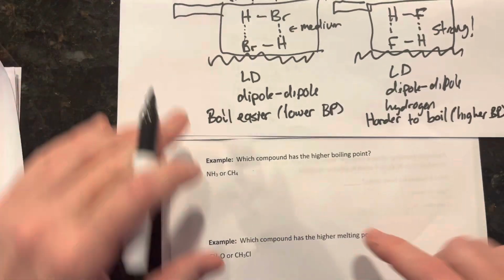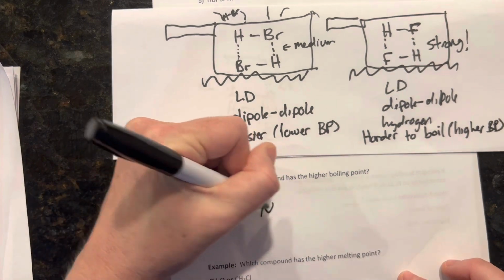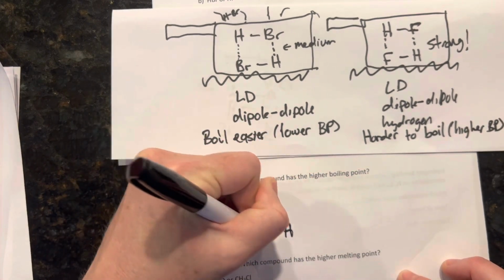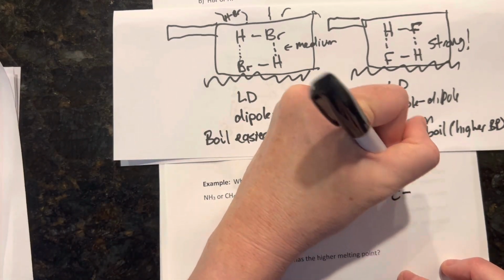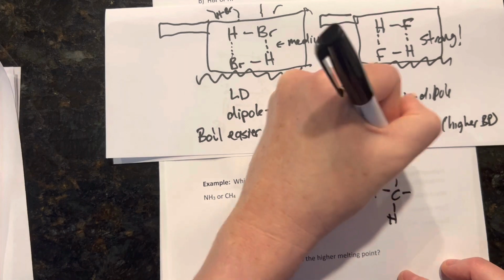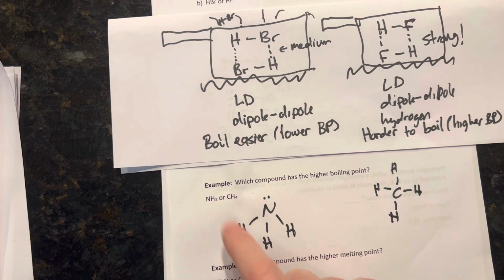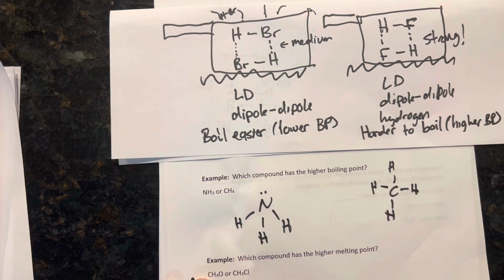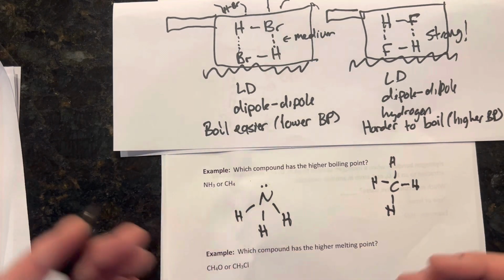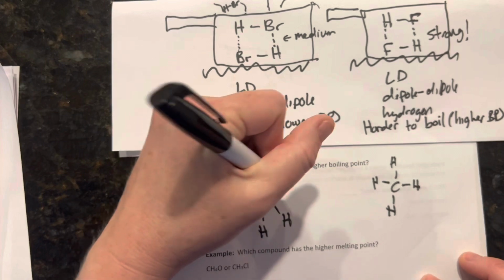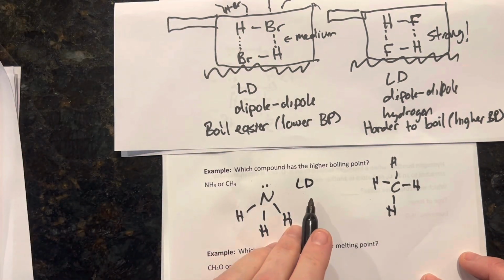Okay, with that in mind, let's look at these two examples where it says which compound would have the highest boiling point. So we have NH3 and we have CH4. All right. So let's go through and list the forces that each of these has, because remember, the more forces it has, or the stronger forces it has, the higher its boiling point will be. So each of these has London dispersion, right? So it's got London dispersion, it has to.